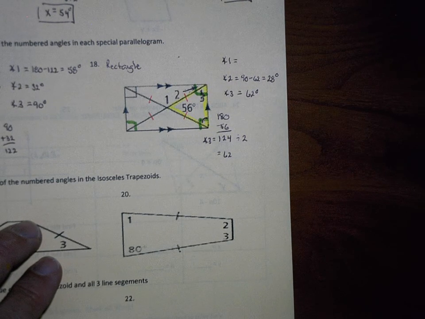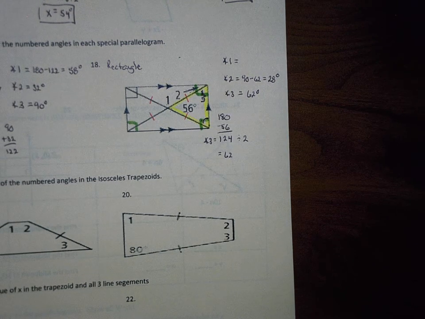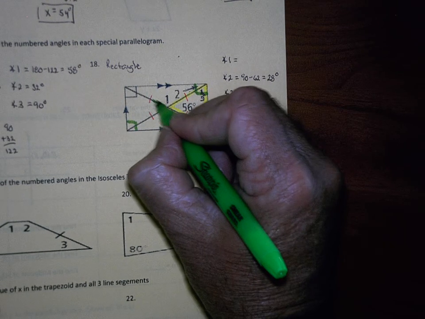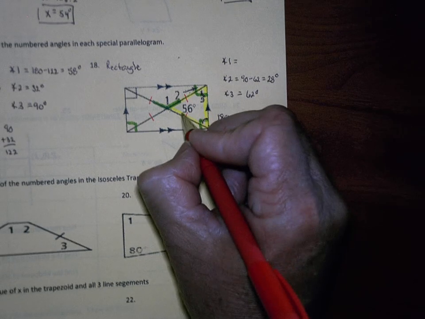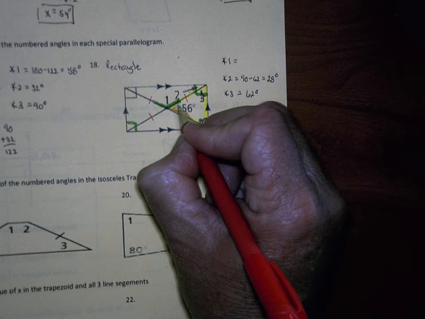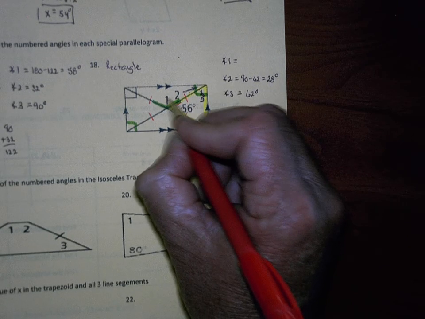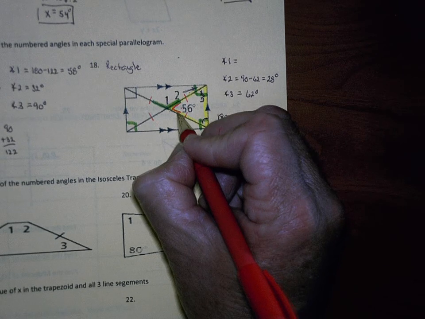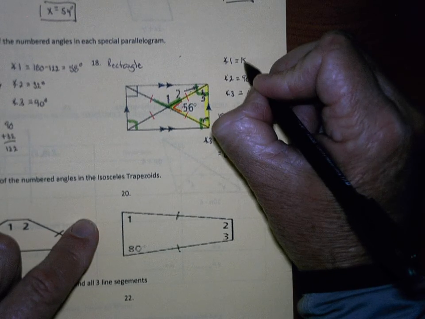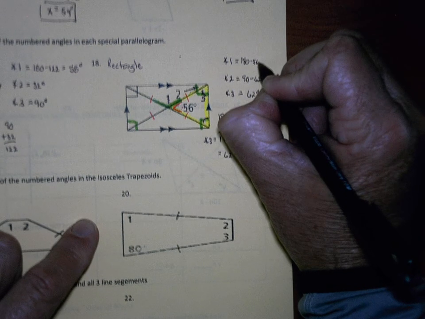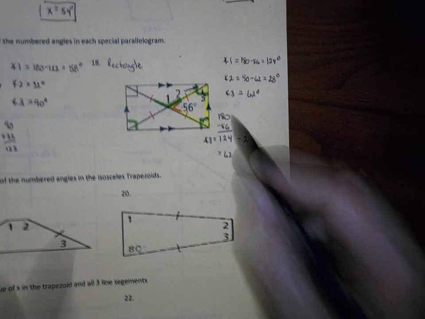Okay, then how do we find angle 1? Well, if you notice, angle 1 is right here. It's this angle, and it's right next to the 56 degree angle, which is this angle right here. So these two angles are next to each other. They're adjacent, and they're on a straight line, so that means they're supplementary. To find angle 1, you would just take away the 56 from 180, and that would be 124 degrees. So that's how you would do number 18.